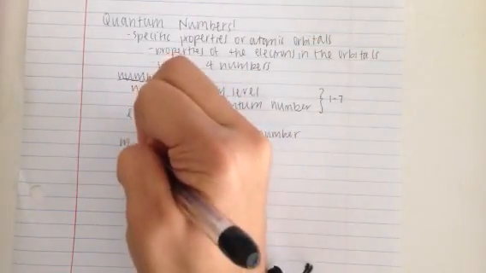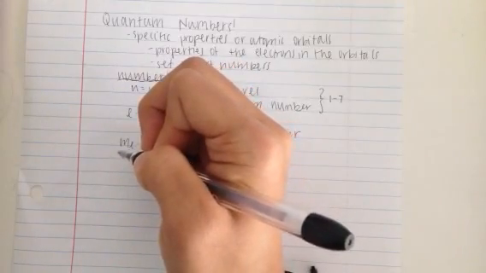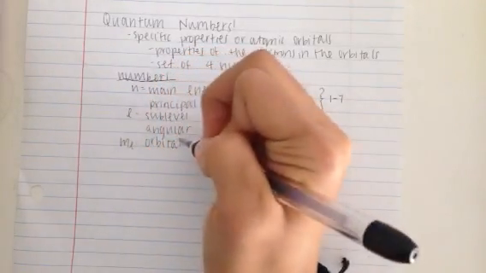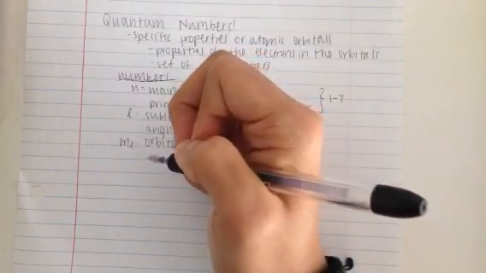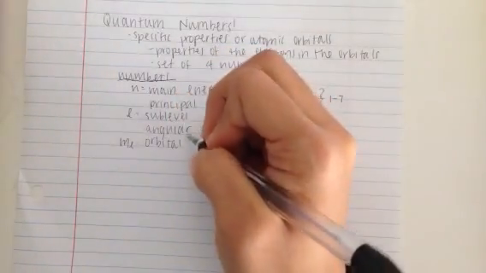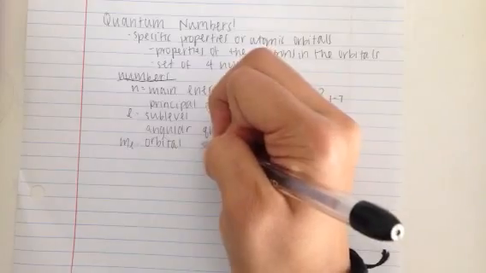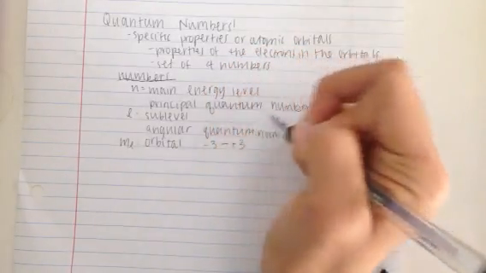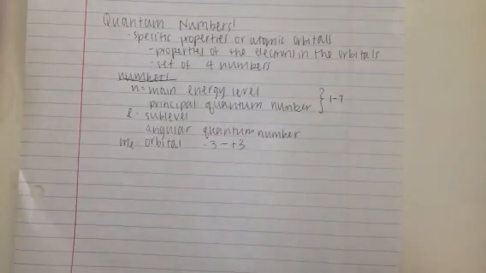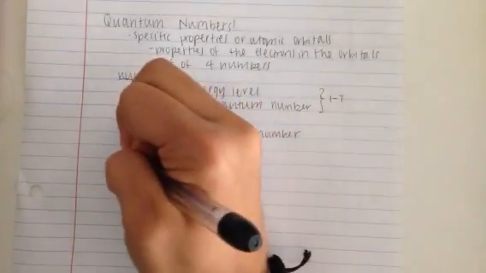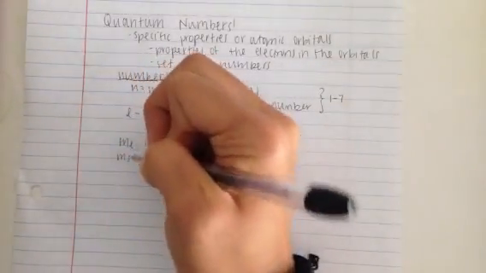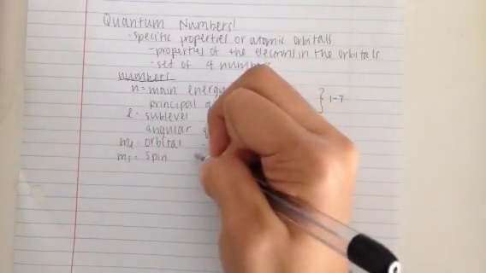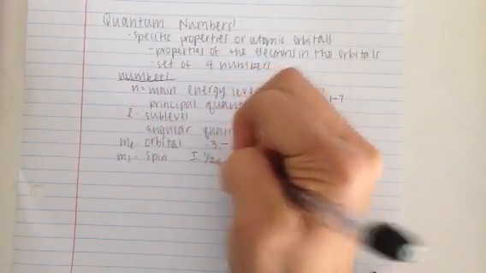M sub L is the orbital or the orientation, and it's the third quantum number, and it can be from -3 to +3. And M sub S is the spin orbital, and it can be positive or negative 1/2.